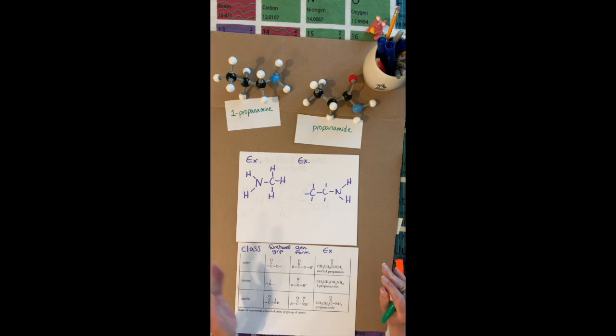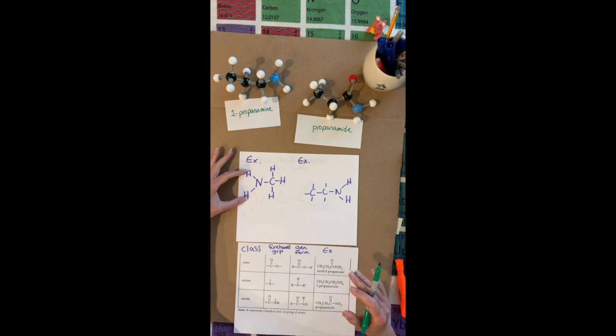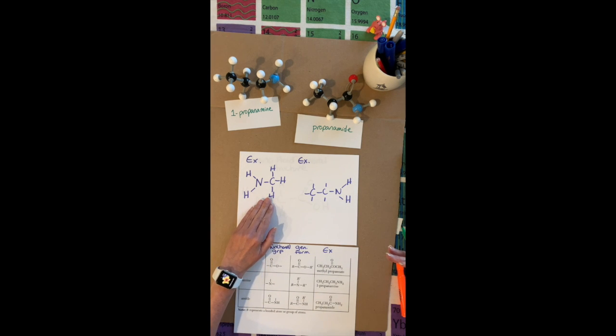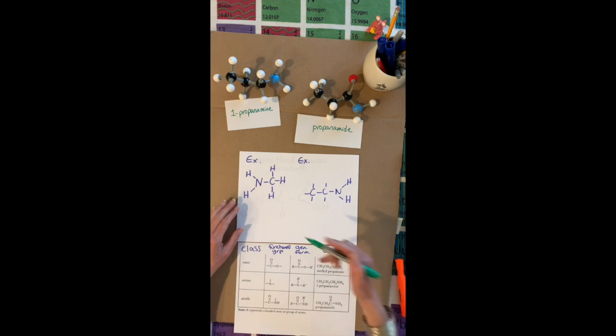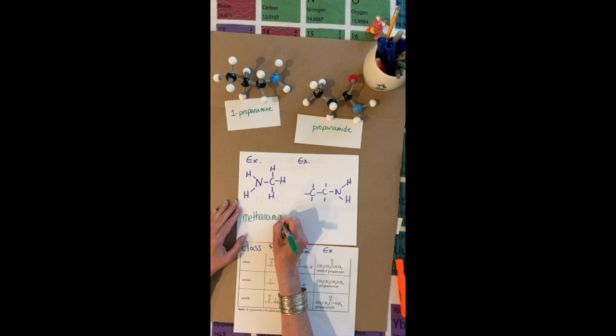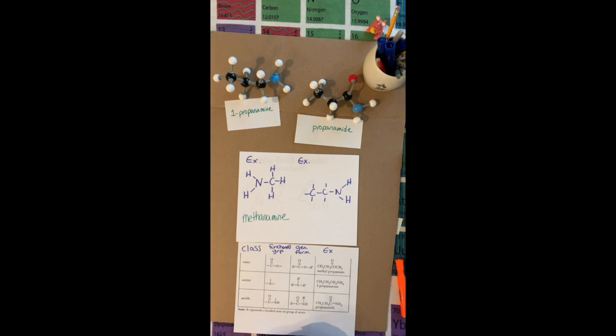Let's look at 2 more examples. Notice I've drawn the amine group over here on the left. This one I happen to have on the right. It doesn't matter, but in this case, it's only 1 carbon. So we're going to call that methanamine. And we don't have to indicate where that amine group is because there's only 1 carbon.